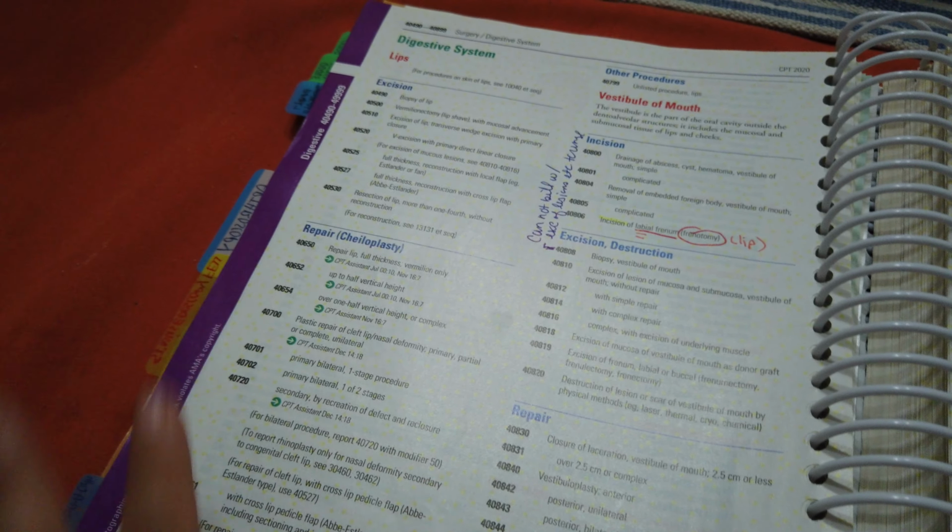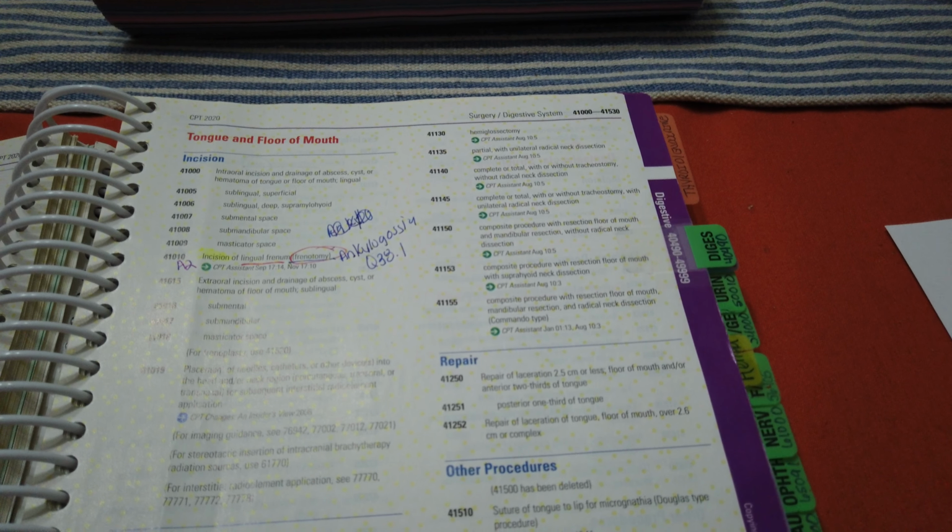was cardio. I did that. The next one was digestive. Okay, I did that one. Now I put the tabs right where the codes start. So the codes start right here on this page, 304, but I always put the tabs on the right hand side because it's easier to line up.